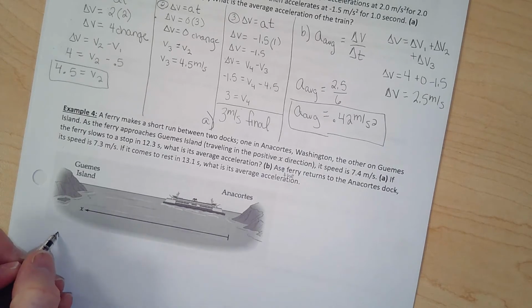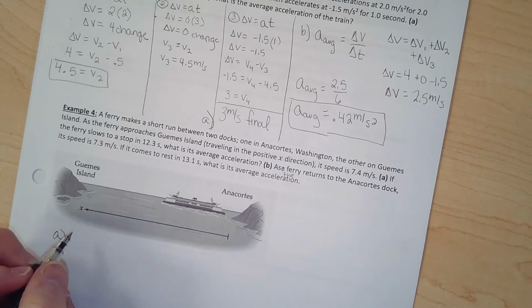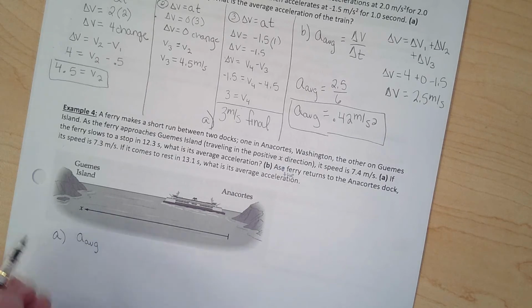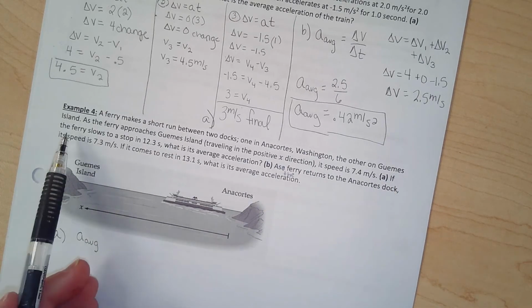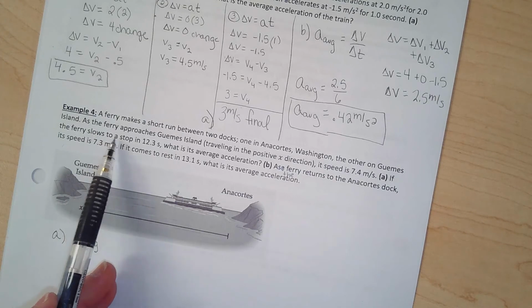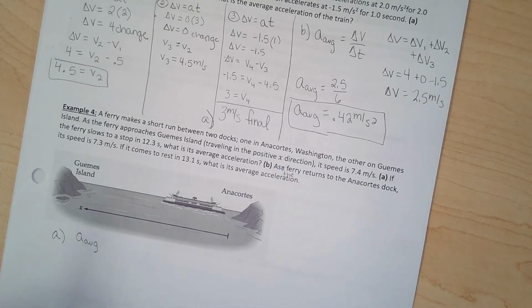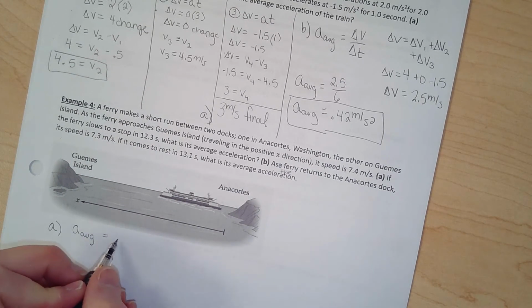Okay, part A. Ready? So they want the average acceleration for the thing that's happening, okay? So it's going to slow to a stop in 12.3 seconds. Well, that's our time. So we can put that on the bottom.